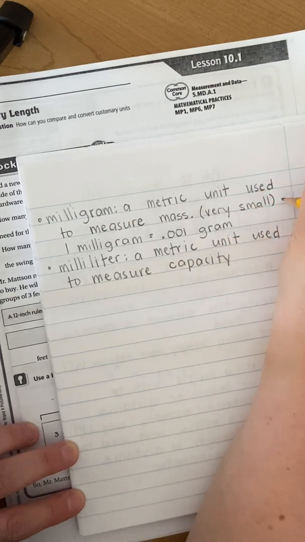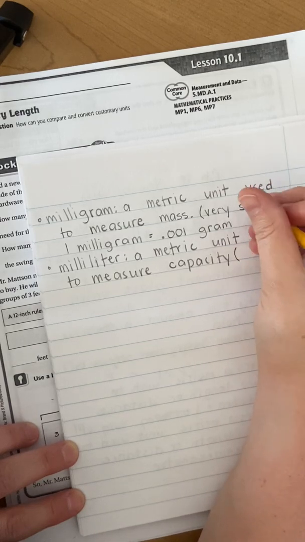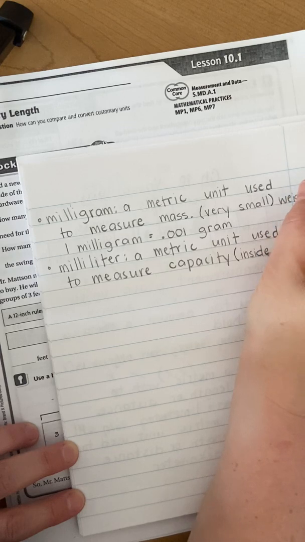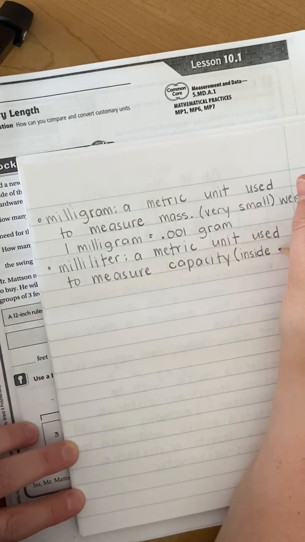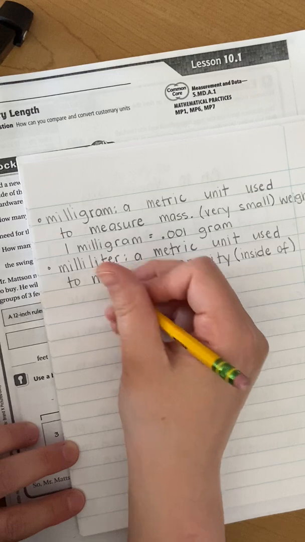So gram is weight. Capacity is how much is inside, okay? Like inside of a jar, inside of a cup, inside of a bathtub, inside of a box. Inside of something. And a milliliter is very small, okay?